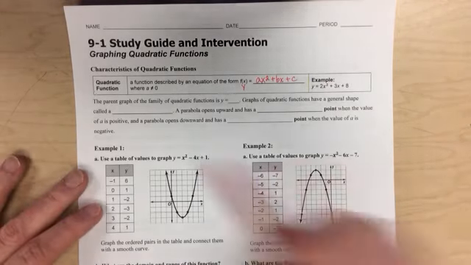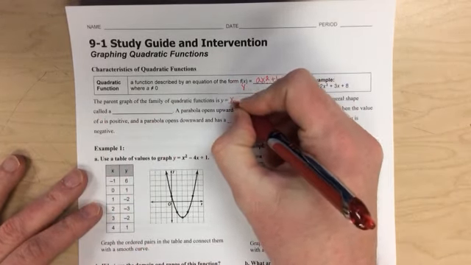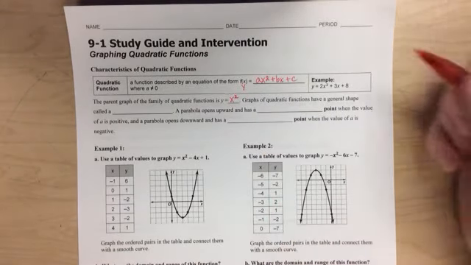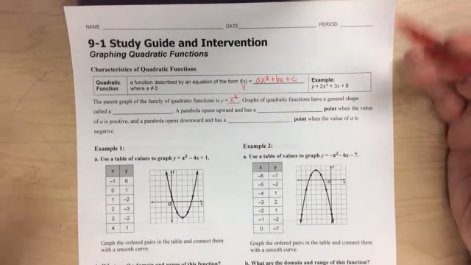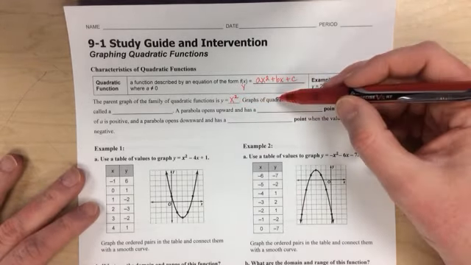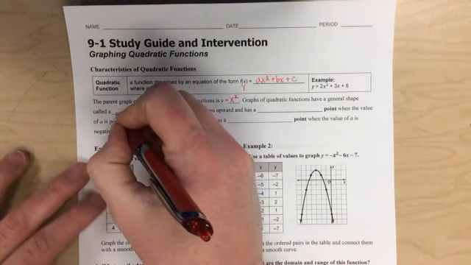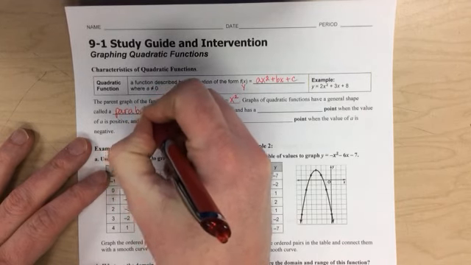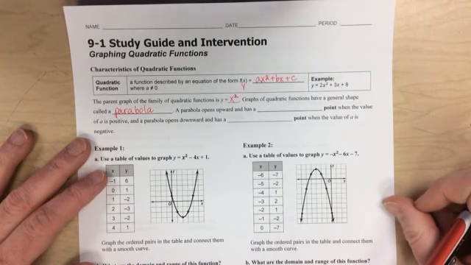And we're just going to do some stuff with that. Okay, so the parent graph of the family of quadratic functions is y equals x squared. And we're going to deal with parent functions later on, but you just need to know that the basic parent function is y equals x squared for quadratics. Graphs of quadratic functions have a general shape called a parabola. P-A-R-A-B-O-L-A.